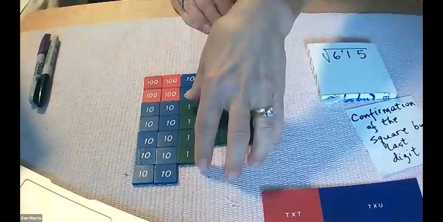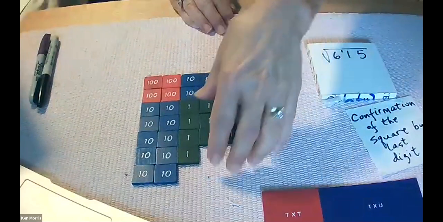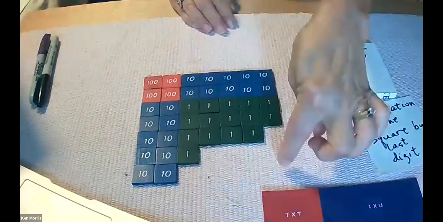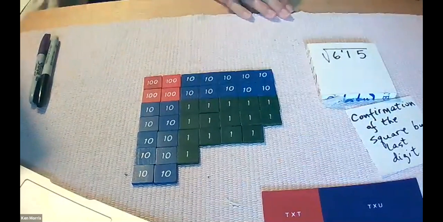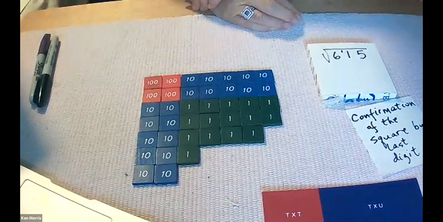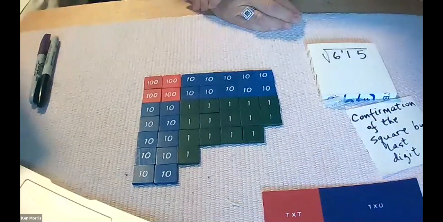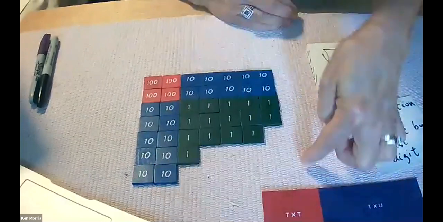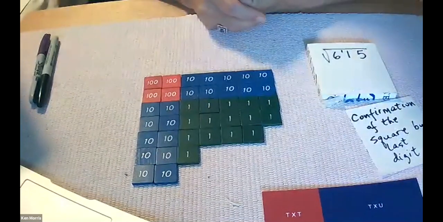Then I have my 15 units, and I try to fill in my square, and I realize I don't have enough units to fill my square. Remember, when we're finding square root, we need to make a perfect square. We can't have anything but a square, otherwise you haven't found the square root. How are you going to read your answer?